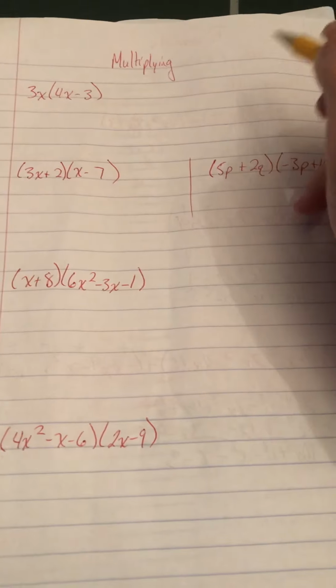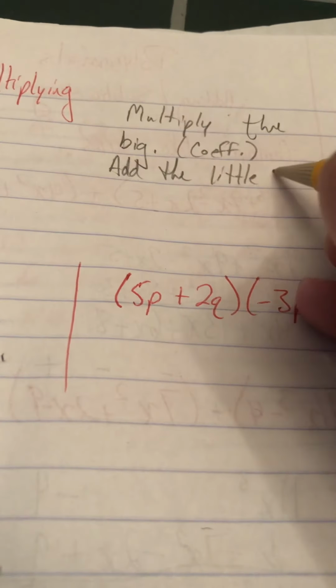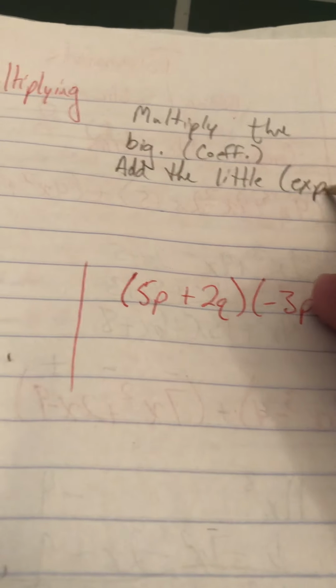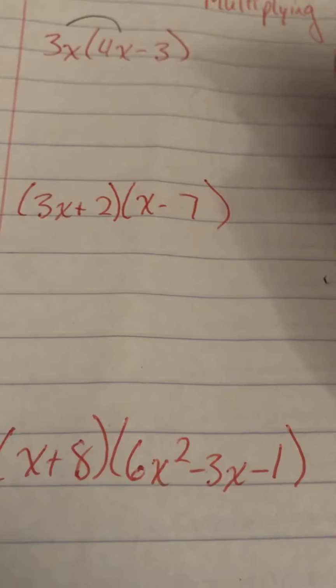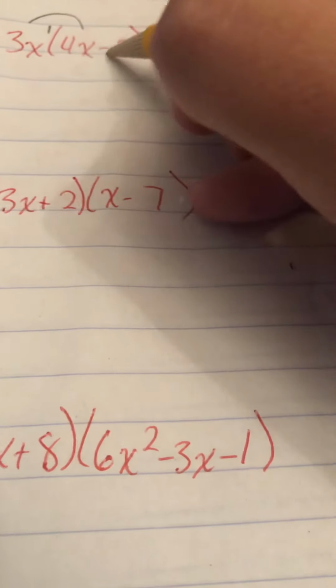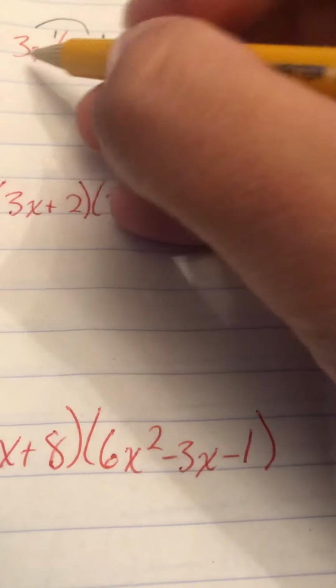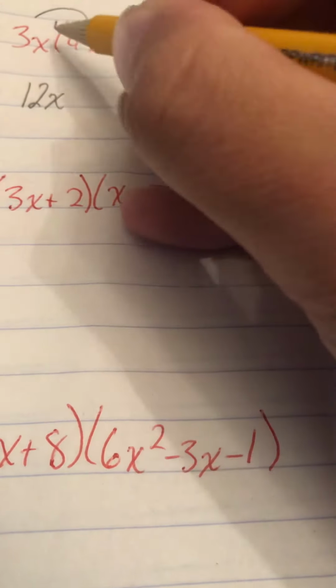Which is the coefficient. Which is your exponent. Okay? So here I have 3x times 4x. So technically this is 3x to the first power times 4x to the first power. So 3 times 4, you get 12. X to the first, 1 plus 1 is 2.